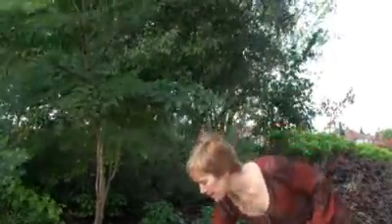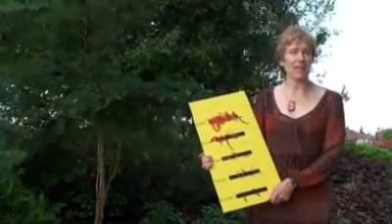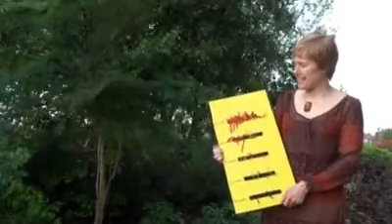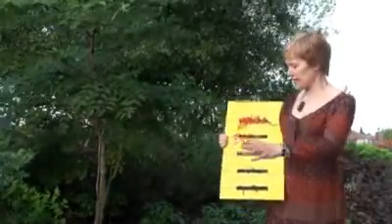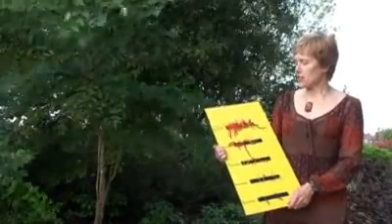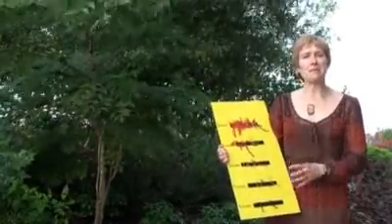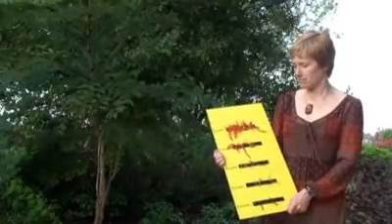So these are the results from an outdoor investigation I did with Year 3, and I got the idea from Kew Gardens. The little bits of wool represent caterpillars, so I'd sprinkled these different coloured ones around the school grounds. The children were representing birds, so they worked in teams of birds collecting the caterpillars and bringing them back to the nest.